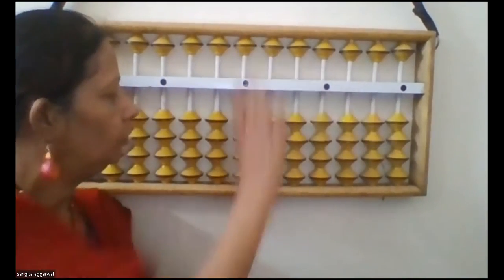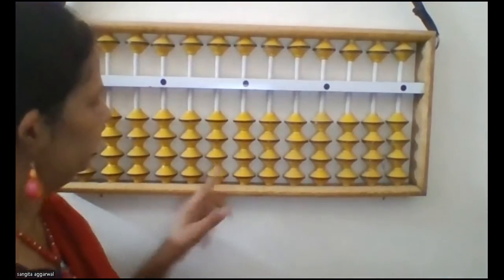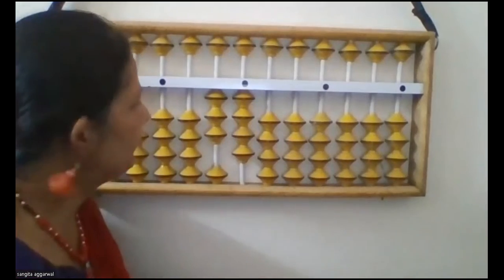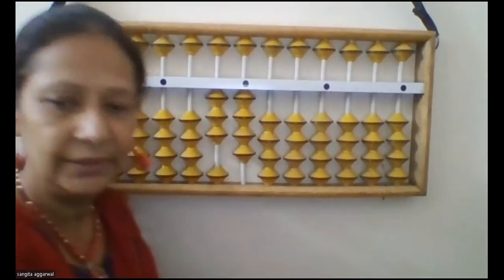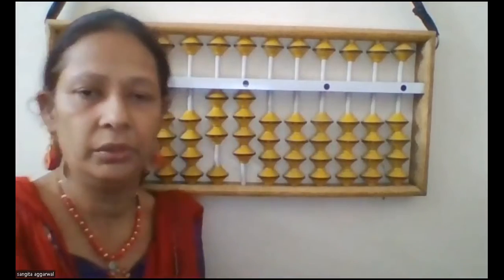Now I am taking some more questions. Now I am giving you the question. This is 34. You can see on my abacus this is 34. And if I ask you to add 44, you have to add 44 here.